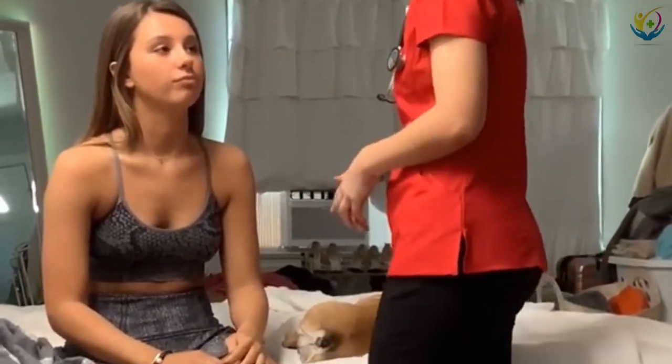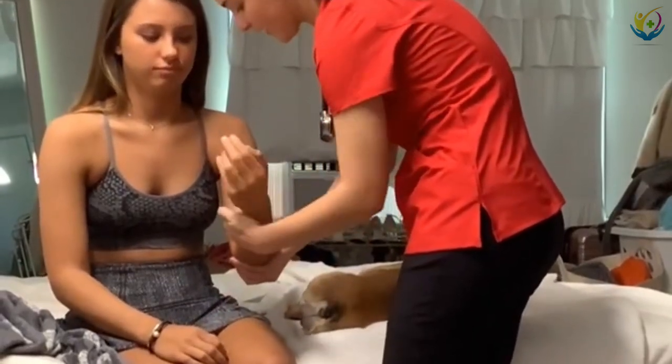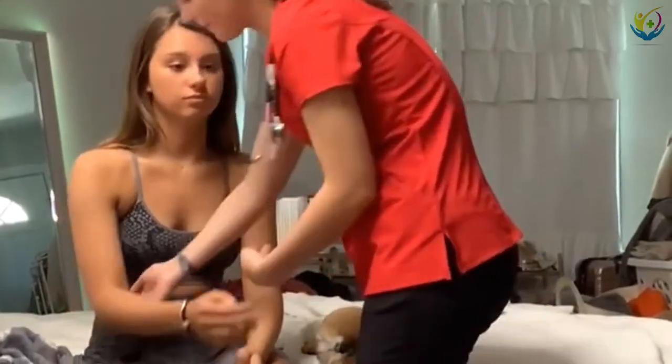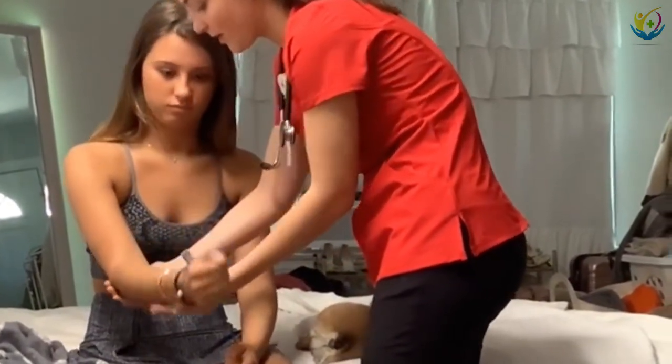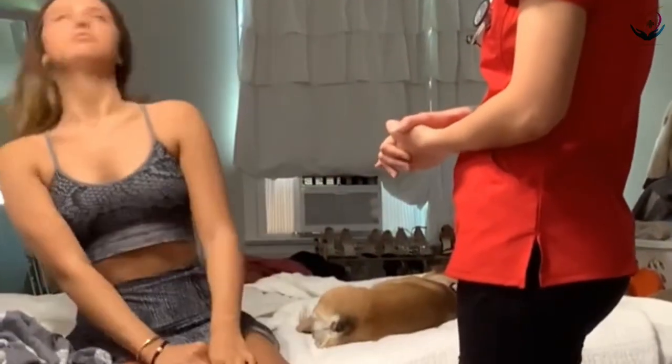So now I'm going to go ahead and test the muscle strength of your elbow. So go ahead and try to flex for me, okay, and extend. And the other one. Okay, great. So I would note that patient maintained flexion with resistance.